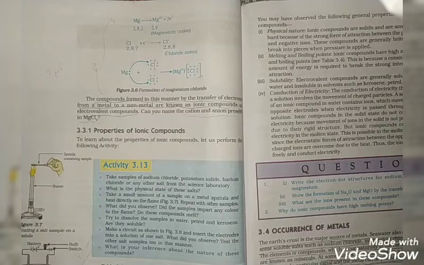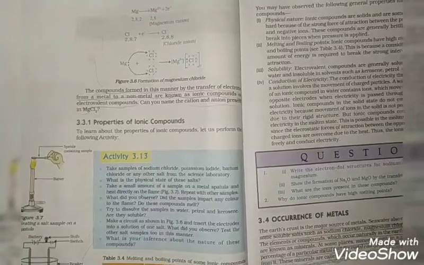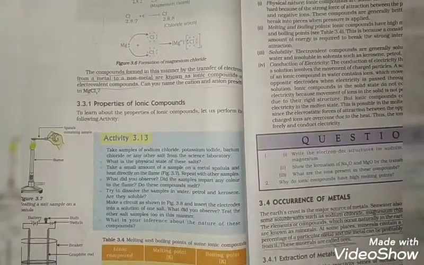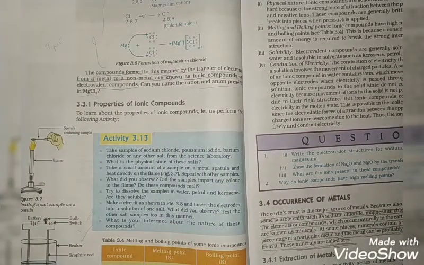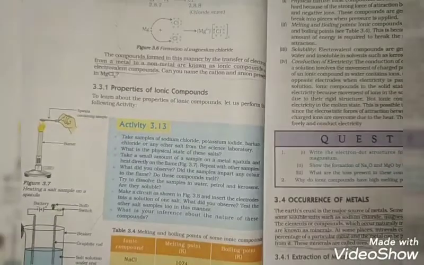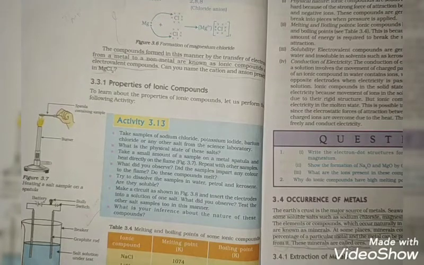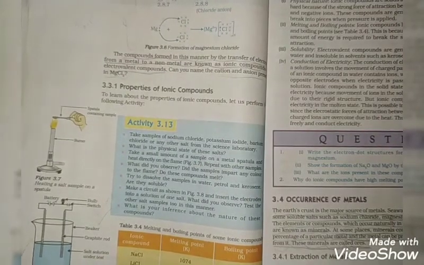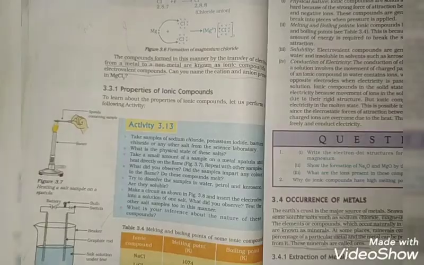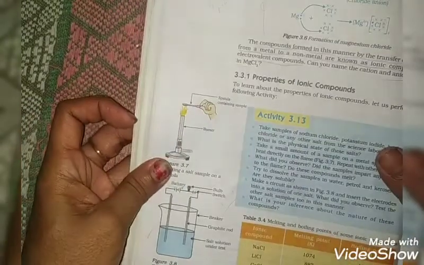We can give the examples as we studied, that is sodium chloride, magnesium chloride. Those are all ionic compounds, children. Here you can give more examples: sodium chloride, lithium chloride, calcium oxide, magnesium chloride. These are all examples of ionic compounds. See, ionic compounds, when we take, for example, sodium chloride is an ionic compound.